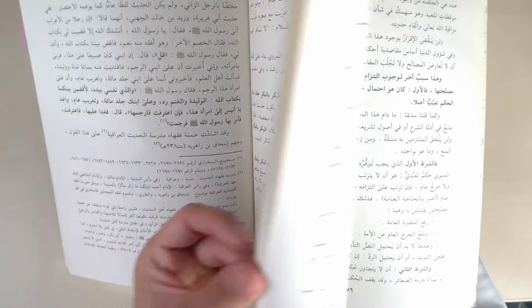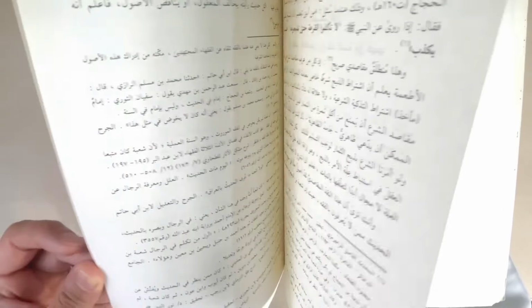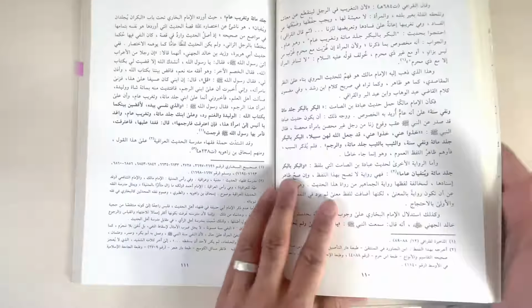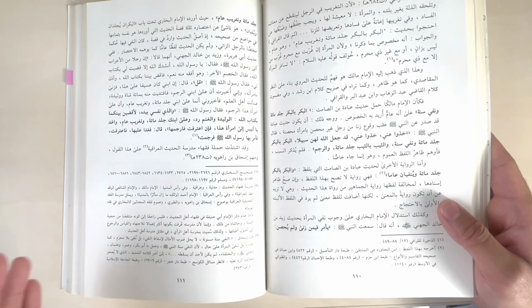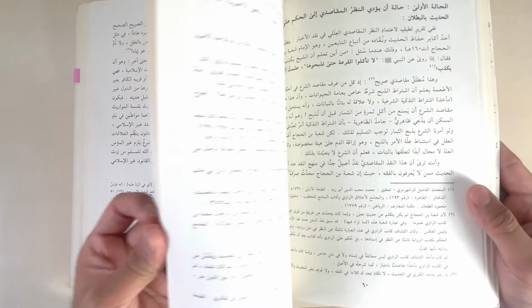Now I'm going to go on to stuff that's not directly related to the book. His dawabit of naqd sunnah, by the way, his section on giving salam to the non-Muslims, starting off by giving salam to non-Muslims, is a must read. It's really unique stuff.